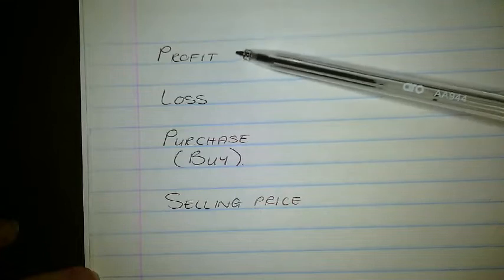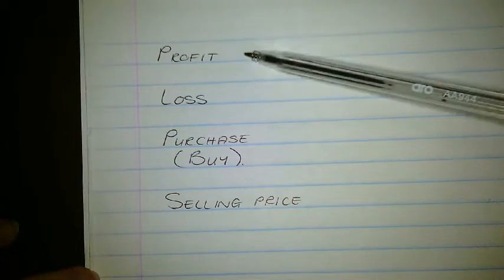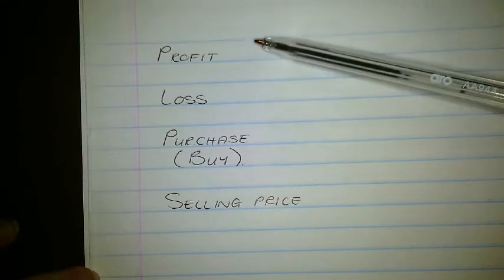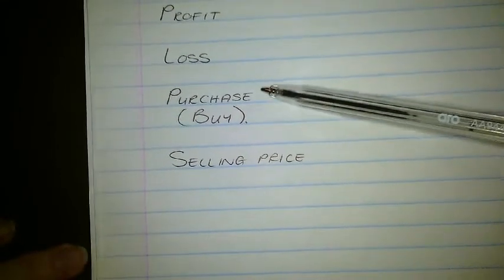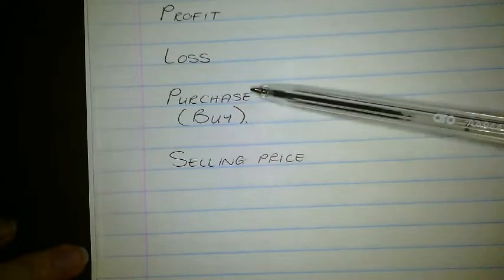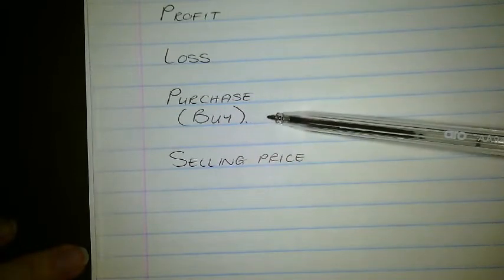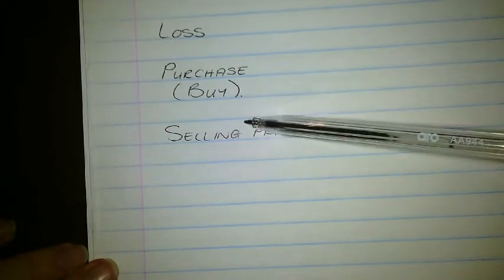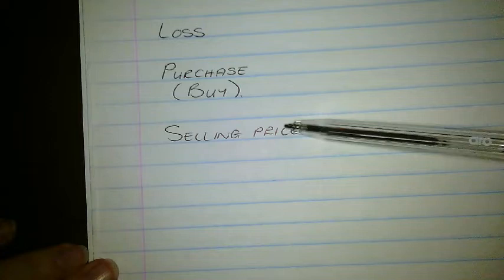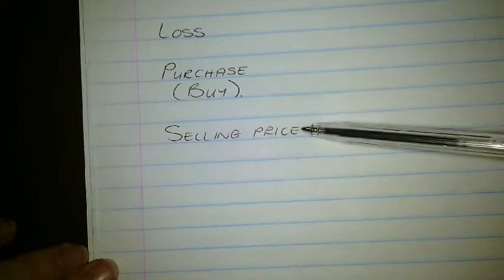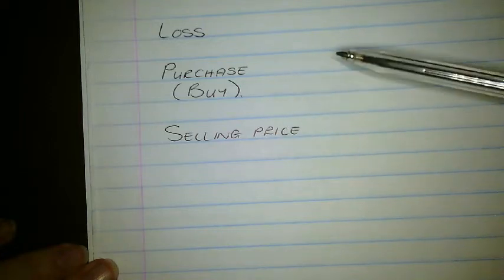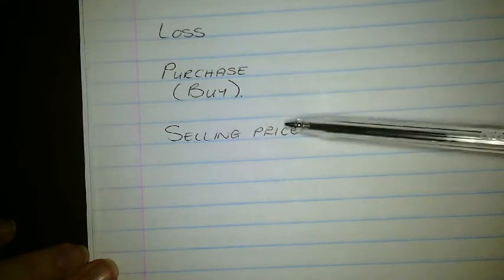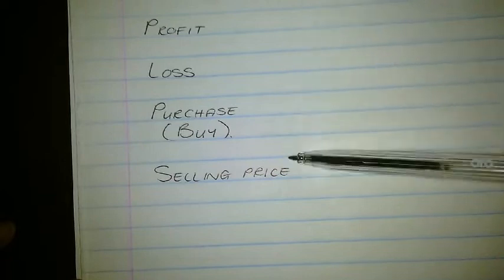Profit, you want to make a profit on everything you sell to be able to be a successful business person. Okay, to purchase is also another way of saying that you are buying certain things. And then also a selling price is what you basically sold it for, or to get the money back for yourself to be able to have a business running. Okay, so we are going to use these words so that you can understand what you have to do.